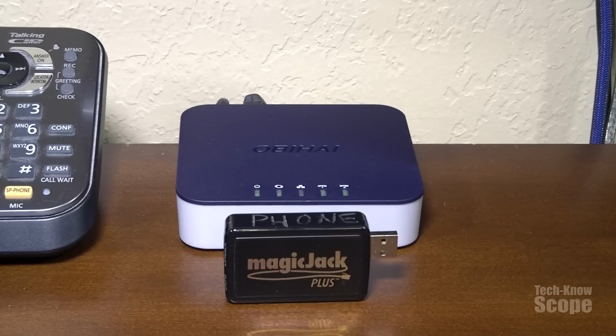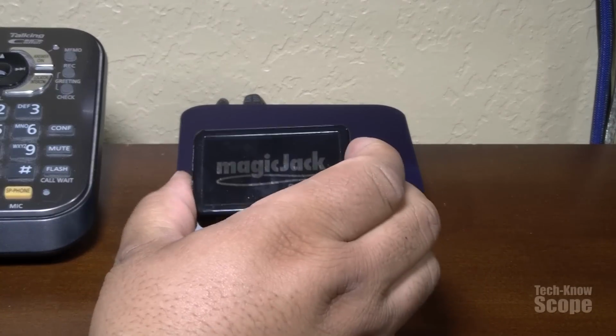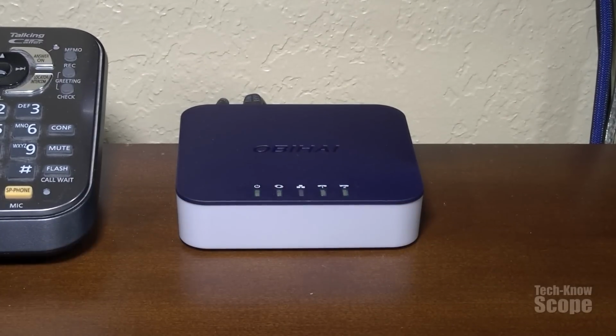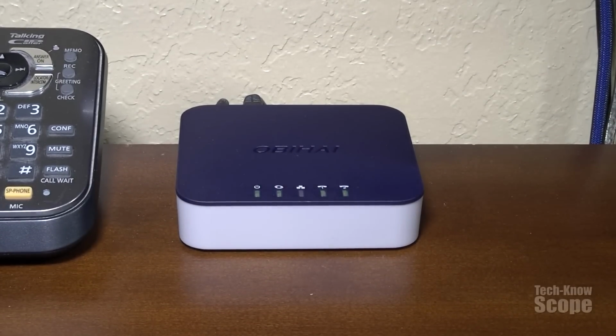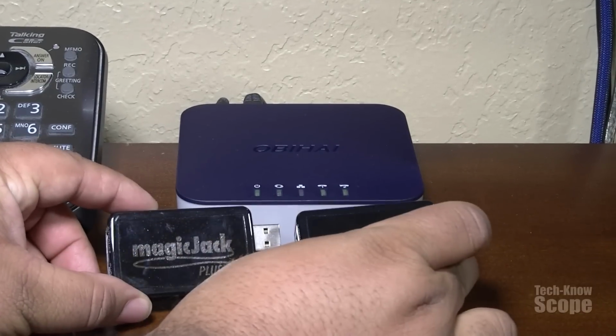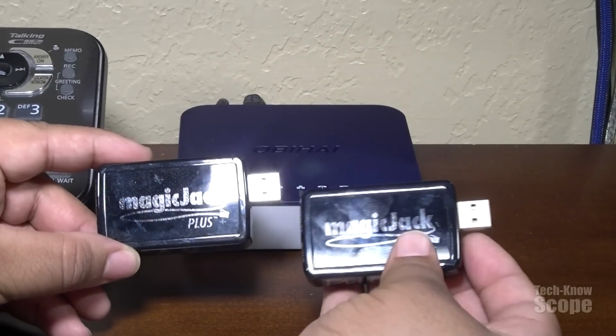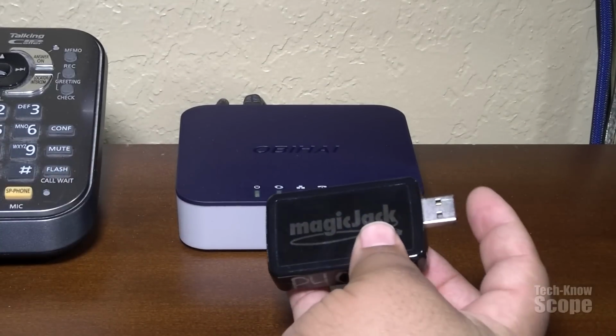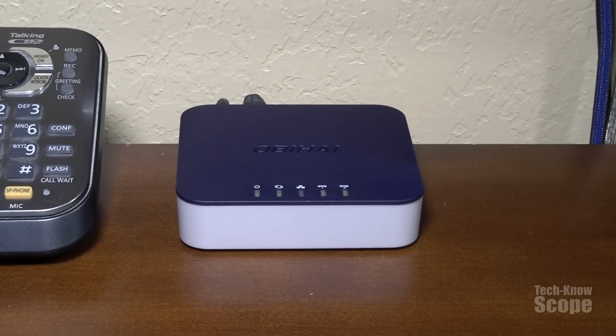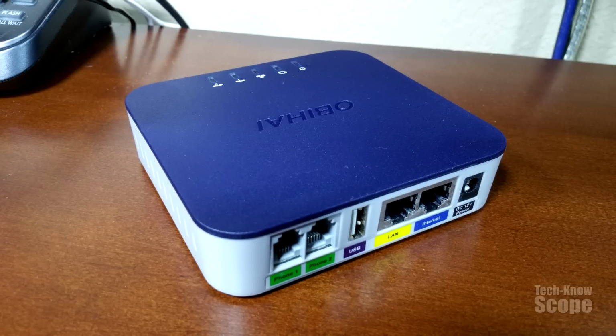Now the Magicjack is the device I've used for the last 4 years or so. I actually have two of them because with the Magicjack you need one device per phone line, which is where the Obihai 202 comes into play. The Obihai 202 has two phone lines per device.